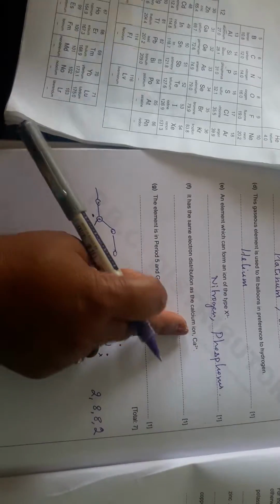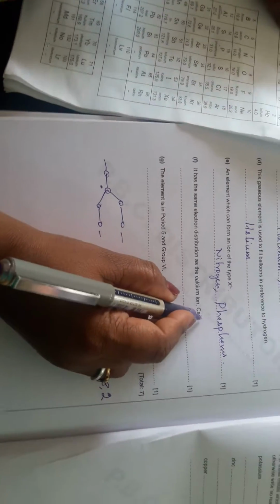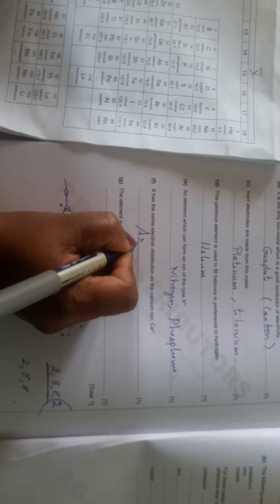So this is electronic structure. Actually if you take calcium 2 plus, that means 2 electrons when it donates. So 288. So here if you take in the periodic table group 8, or 0 group element, here 18, argon 18, that shows 288 is argon's electronic configuration. So in that case you can write argon.